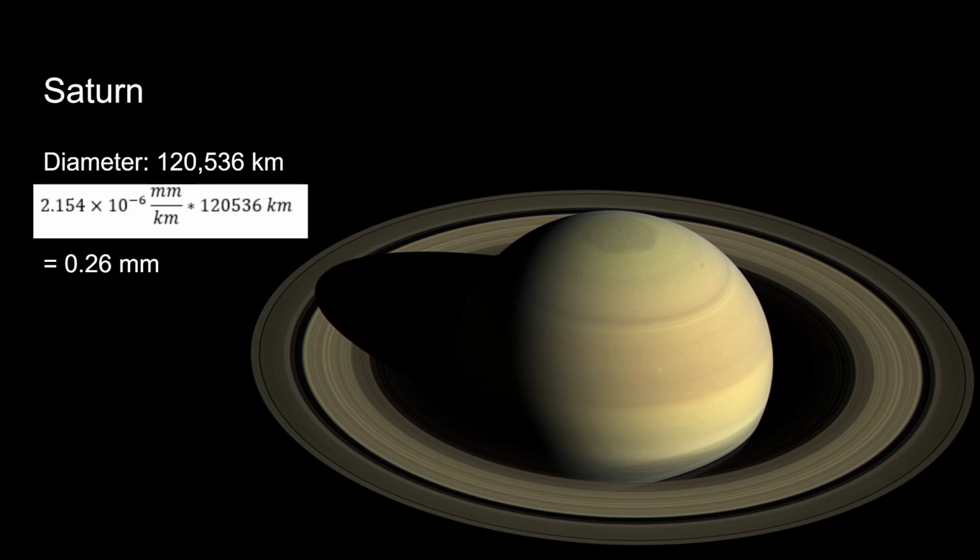Saturn is the second largest and everyone's favorite to look at through a telescope because of the rings. It has a diameter of 120,536 kilometers. This is just under 10 times the size of the Earth. And when you do the math for this, you're left with 0.26 millimeters.